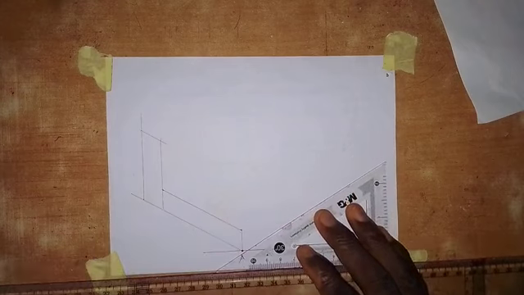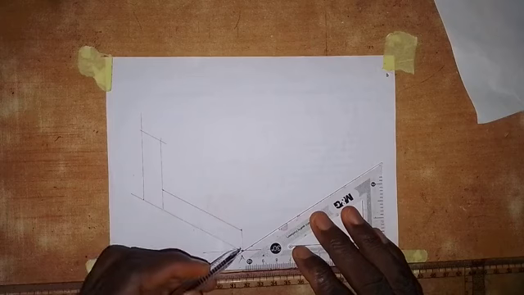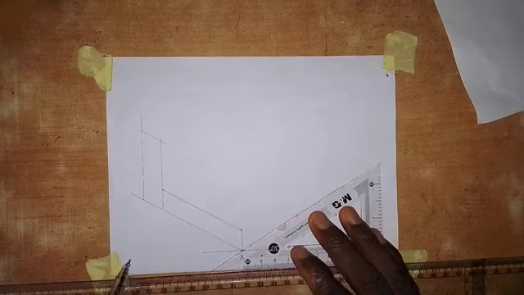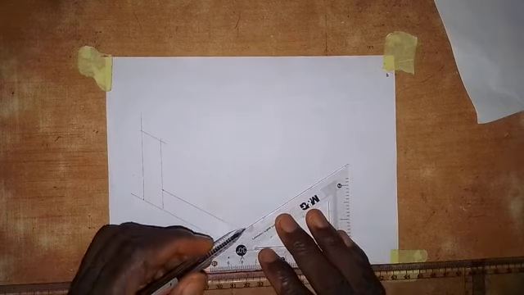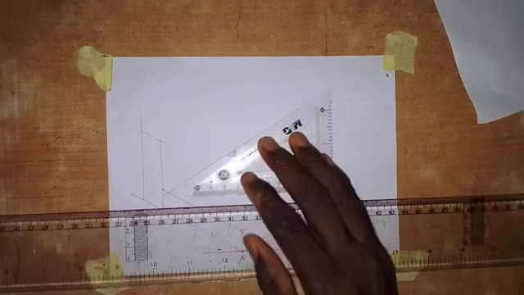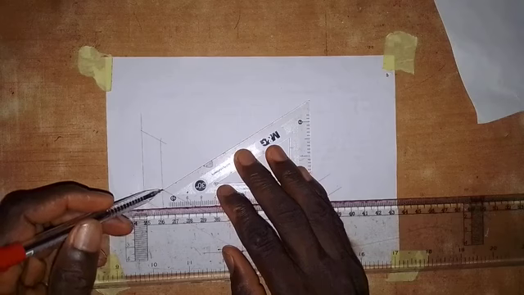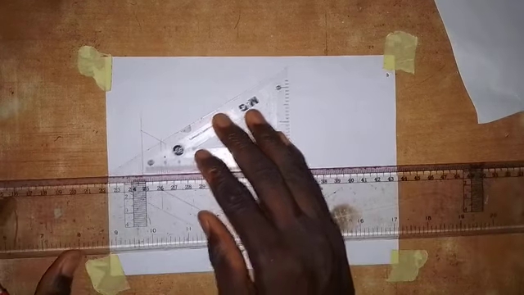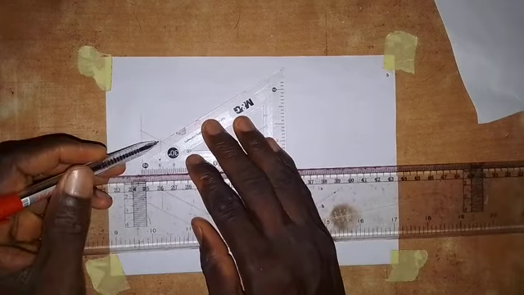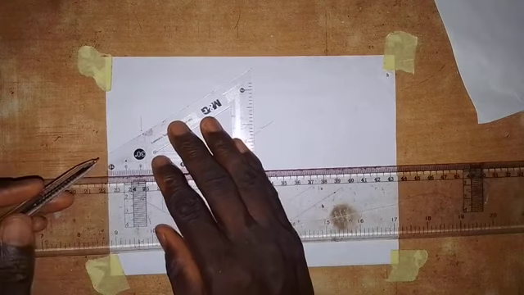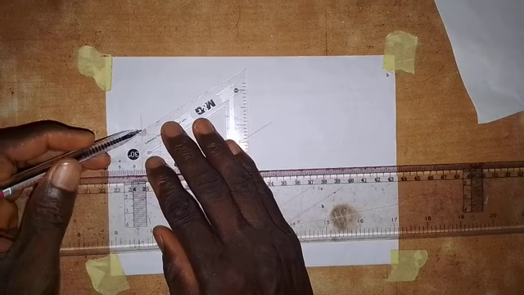So starting from this point A here, draw a line in this direction, and come to this point, you draw a line in this direction. Then coming to this point, draw a line in this direction. And then we come to this point, so we draw a line here in this direction. Then at this point, we do the same thing here.